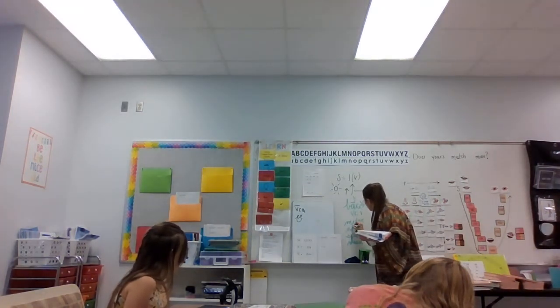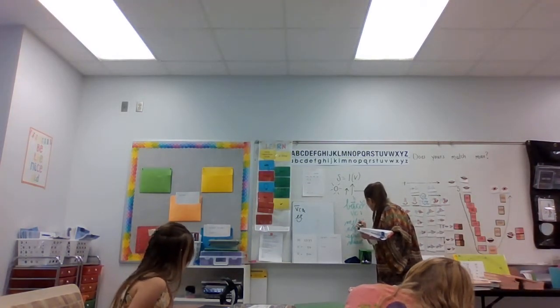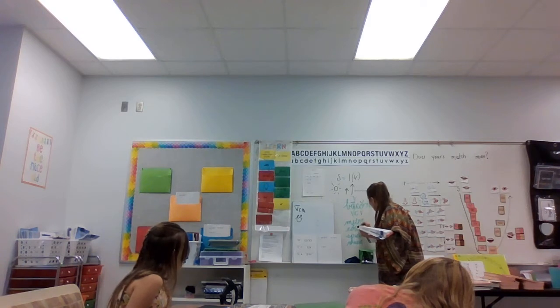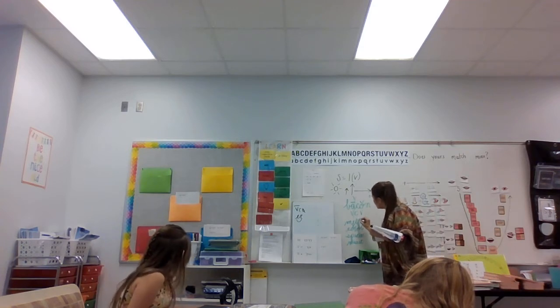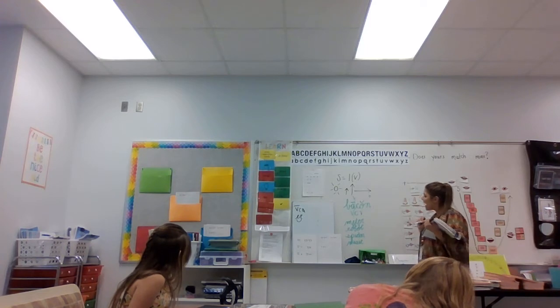So I'm going to label the first vowel. E is a vowel. I'm going to label the second vowel, E. Okay, now I'm ready to pattern. E is a vowel. T is a consonant. E is a vowel.